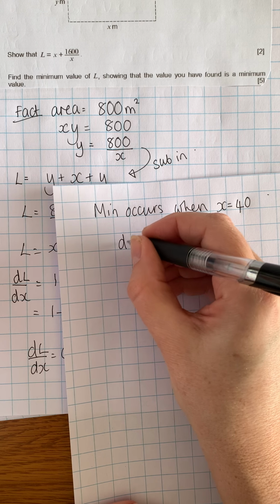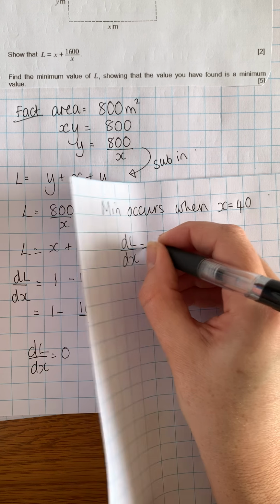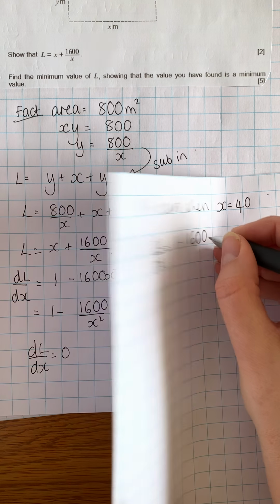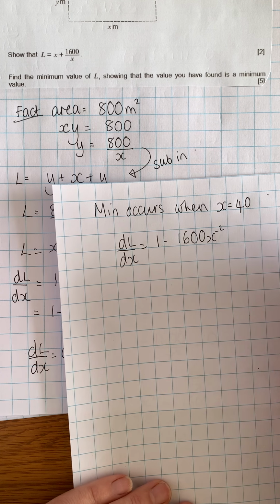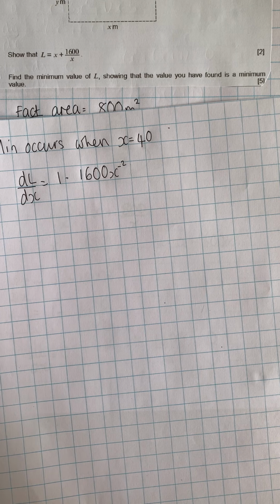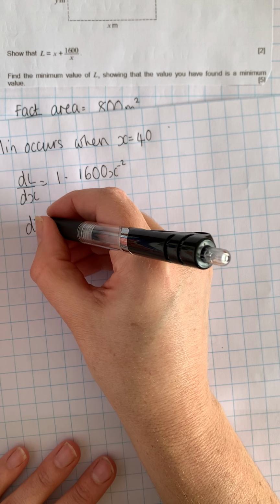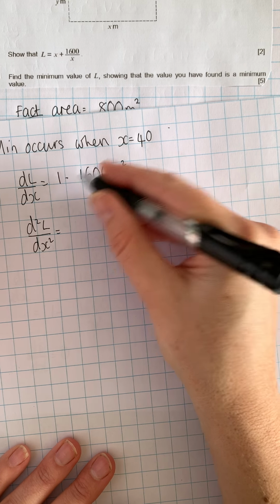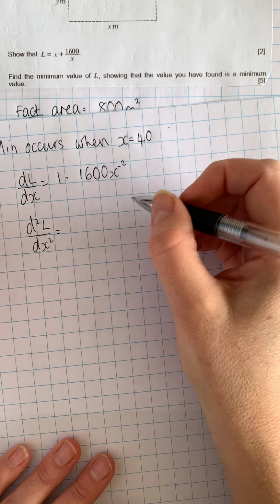So we had dL by dx was 1 minus 1,600 x to the power of minus 2. How do we prove that it's a maximum or minimum? We look at the second derivative. Well, that's one way of working it out. So bring the minus 2 to the front.